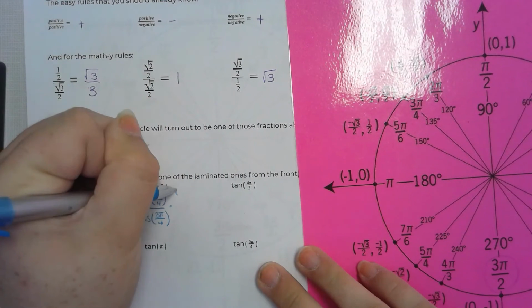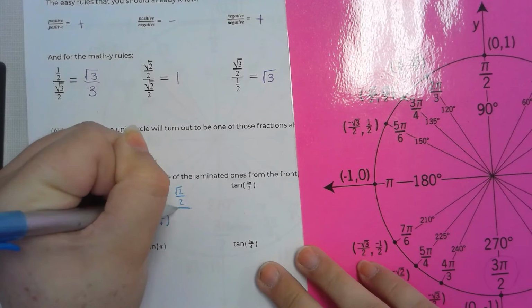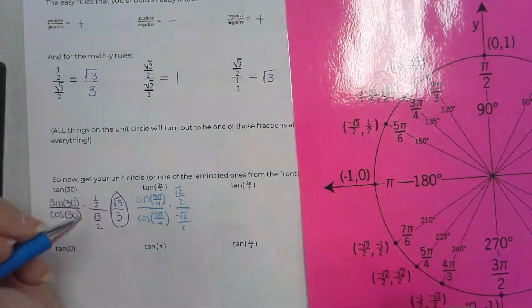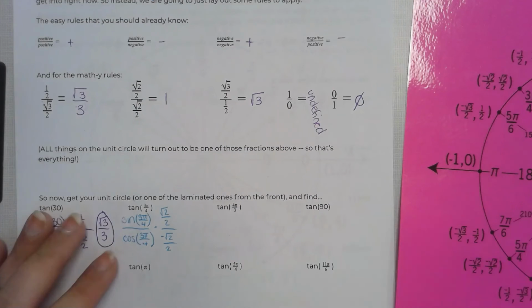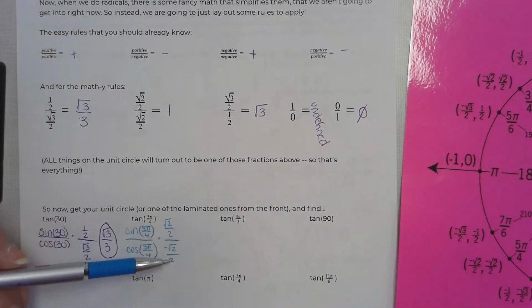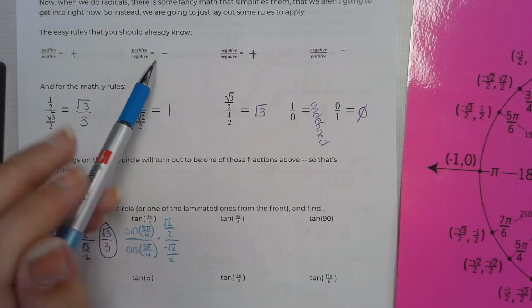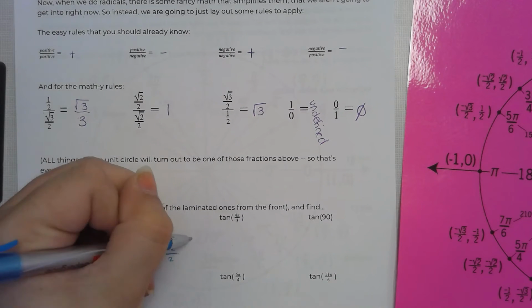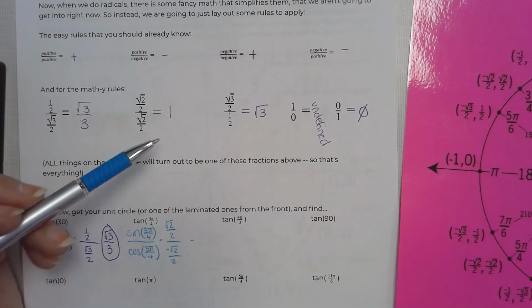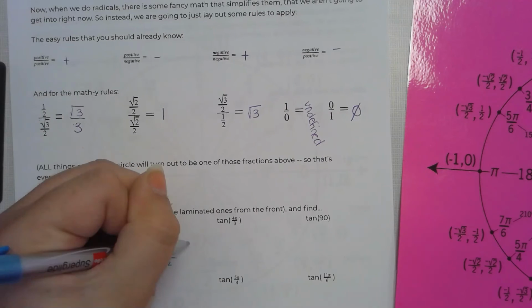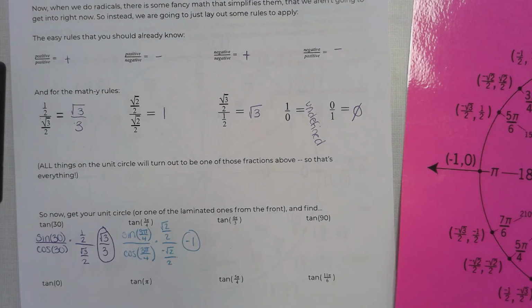So this is root 2 over 2 over negative root 2 over 2. All right, so first off, I have a positive over a negative, which tells us that our answer should be negative. And then root 2 over 2, root 2 over 2 turns out to be 1. So tangent of 3 pi over 4 is negative 1.